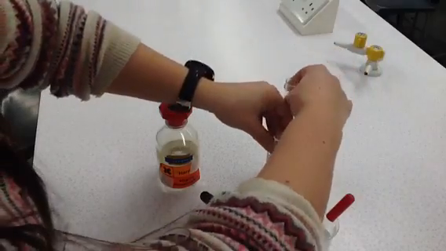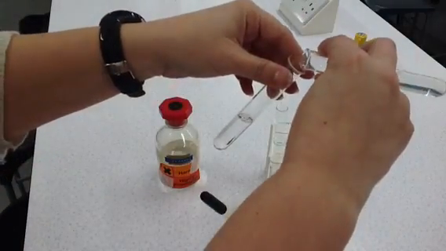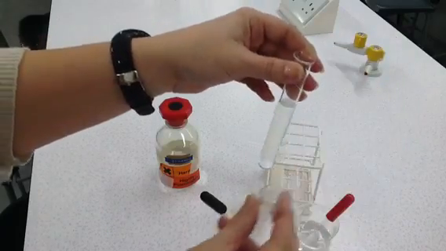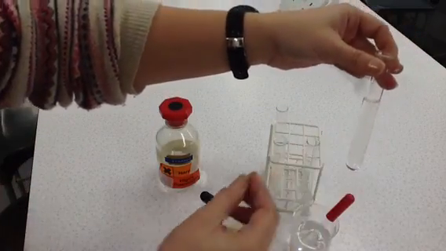So if we do the same with tube B and observe the tube, it hasn't turned into that milky emulsion colour.